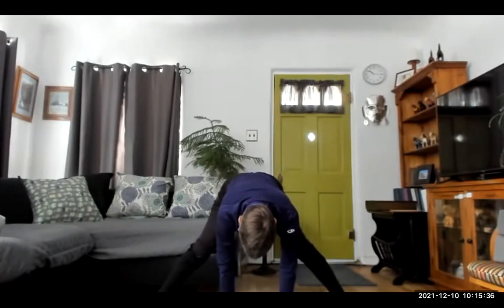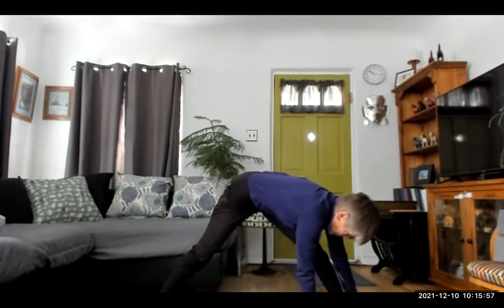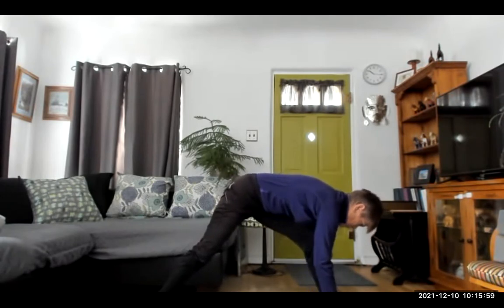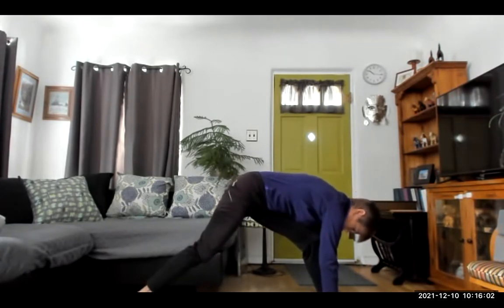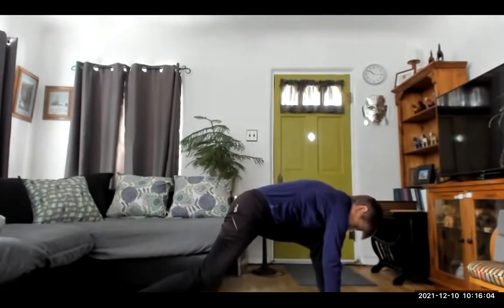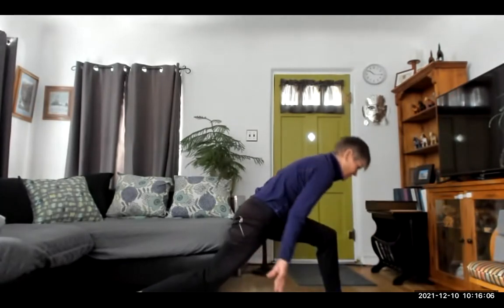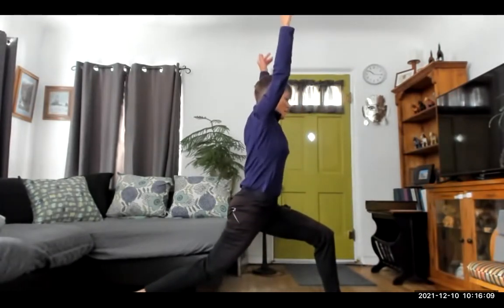Okay, so a little subtle movement now. Can you take your pelvis into an anterior position and then a posterior position? So there's a little pelvic tilt. And then find neutral. Walk your hands over to your left foot. Turn your left foot so that it lines up with the long edge of your mat. Turn your back foot. Come up onto your back toes. Bend through your front knee. Come up crescent lunge on this side.